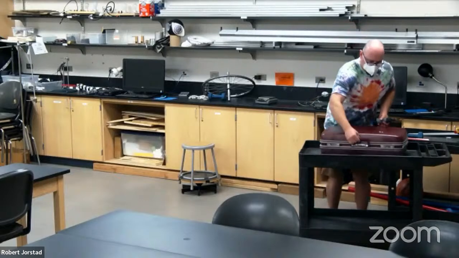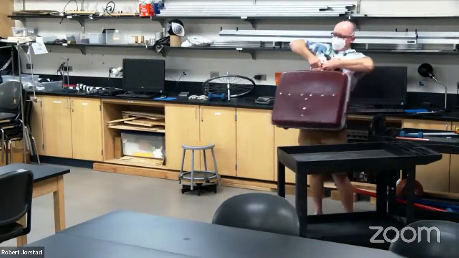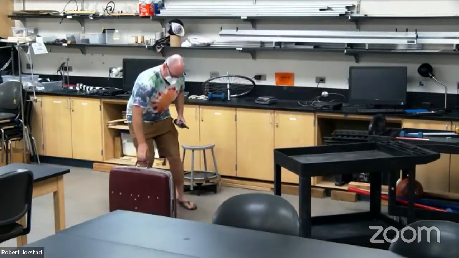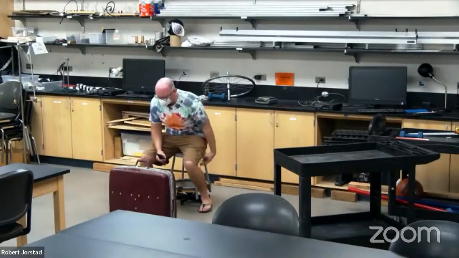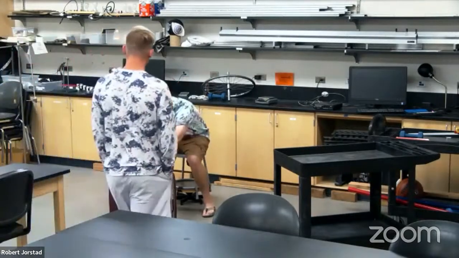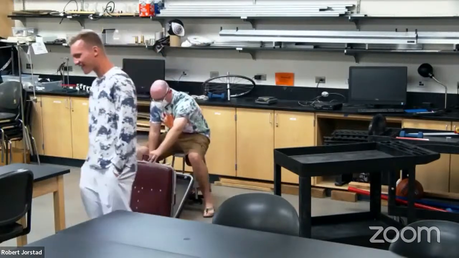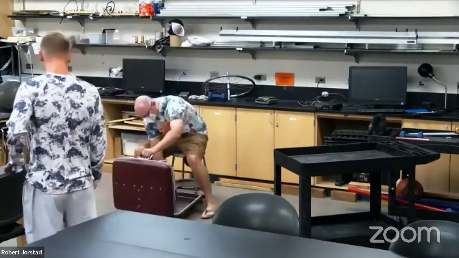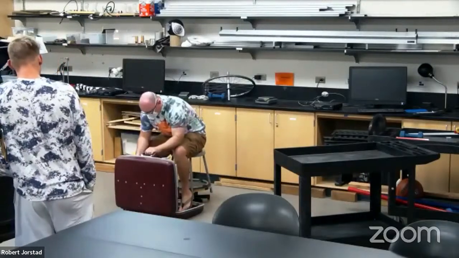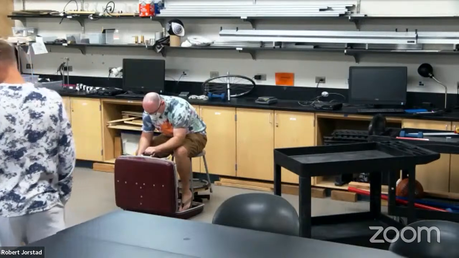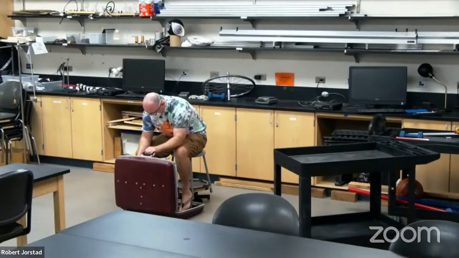Okay. Oh, but before you do that, I swear there's nothing special here. Give me a second. Don't look. Perfectly normal suitcase here. There we go.